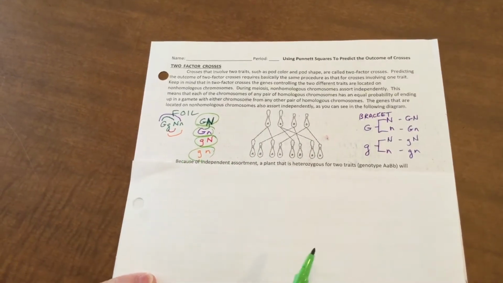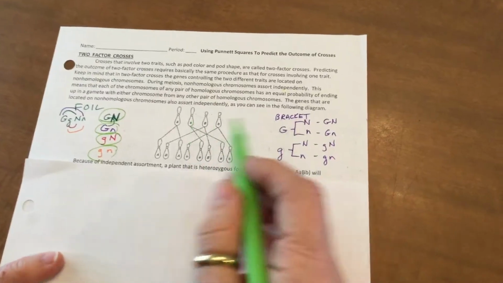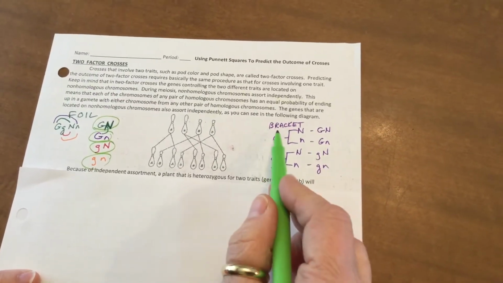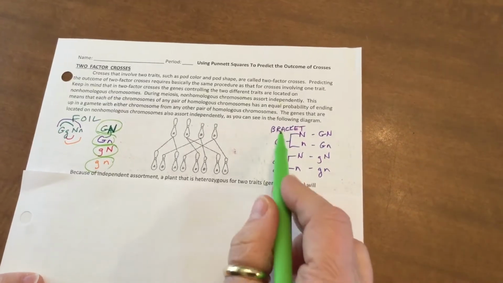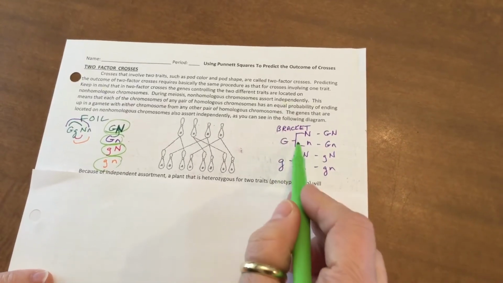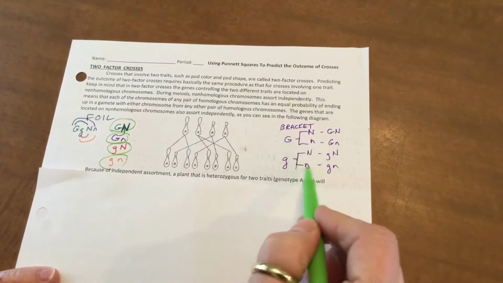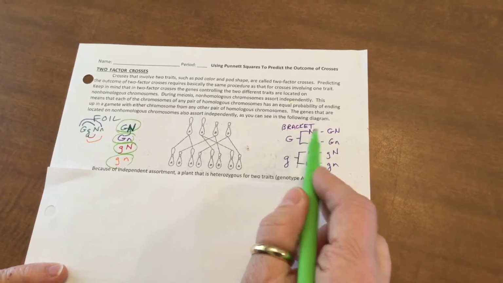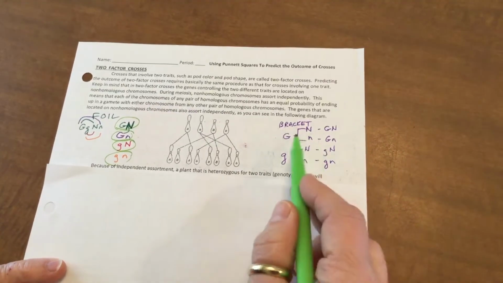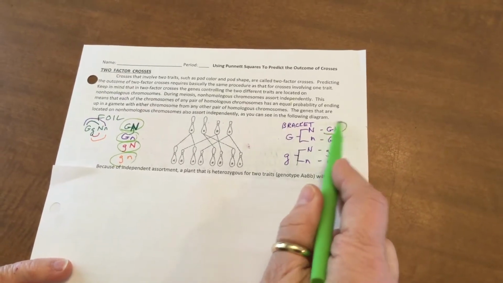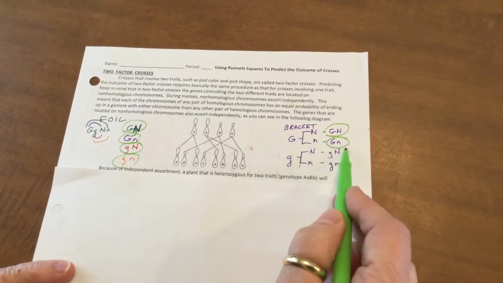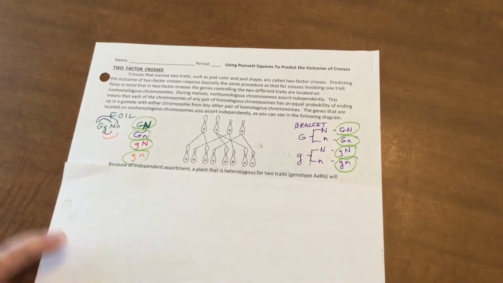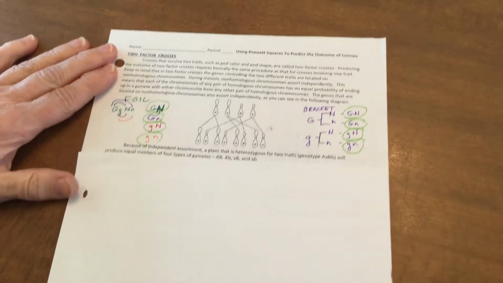If you don't like the FOIL method, and since we're not getting any March Madness this year, you could try the bracket method. We take the first trait, which is the color trait, and we separate it, big G, little g, and then we bracket off of each of these, and we put the alleles for the texture, big N, little n. Put them together: big G, big N; big G, little n; little g, big N; and little g, little n. So we have 4 gametes again that are going on each side of the Punnett square.